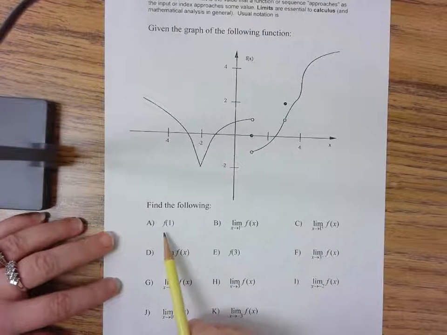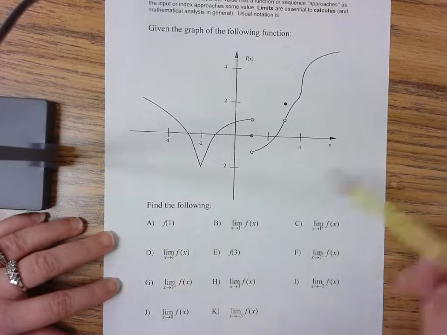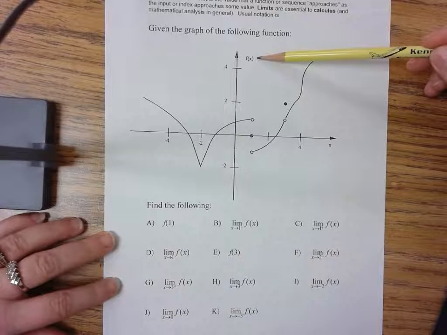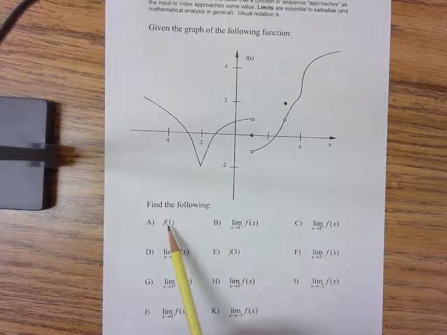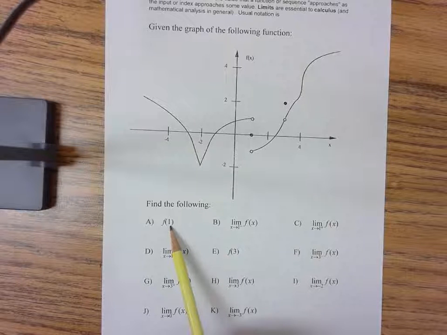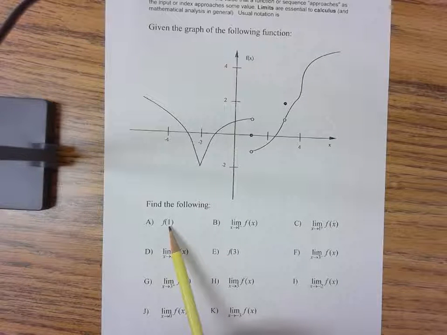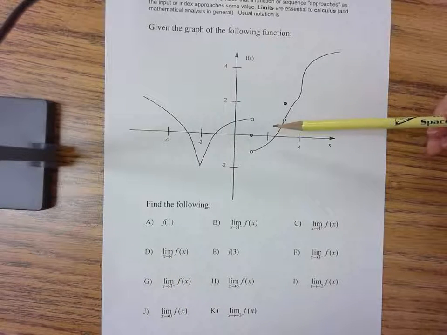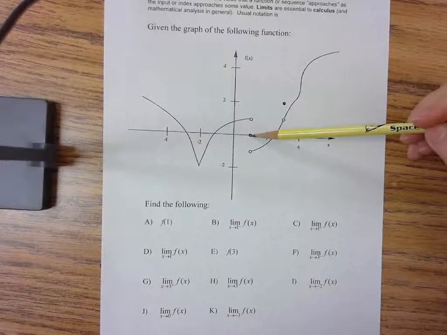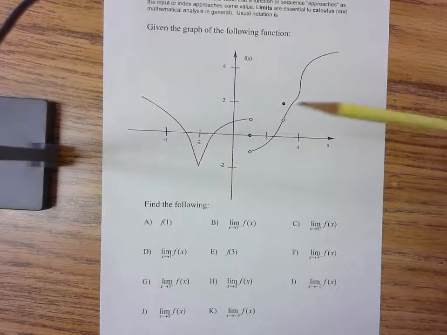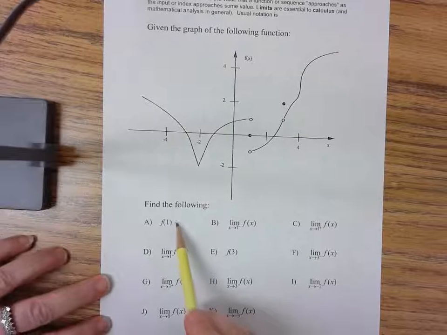Well, the first one is not a limit notation at all. It is specifically asking you for this function, and this function is labeled f of x. It's asking you for the function with a value of 1 for x. What is the function value? We did this back in Unit 8 in the second standard. You would go to the graph and you would look where x is 1, which is right here. What is its function value? The function value is 0. So f of 1 equals 0.